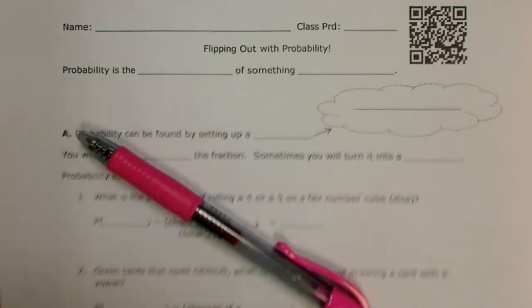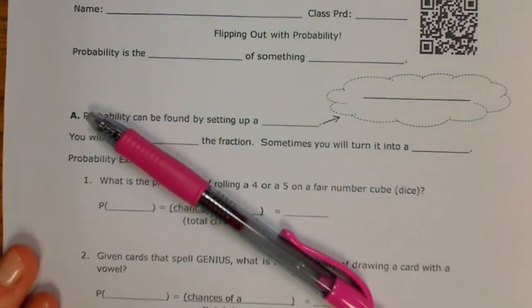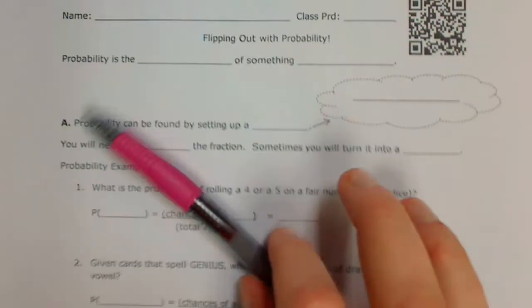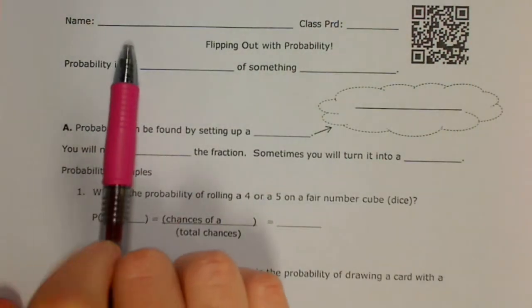Okay guys, today we are doing flipping out with probability. You are going to need your purplish notes. These don't look very purple now, but your purplish notes and something to write with, a pen or a pencil. Go ahead, put your name at the top if you haven't done so.